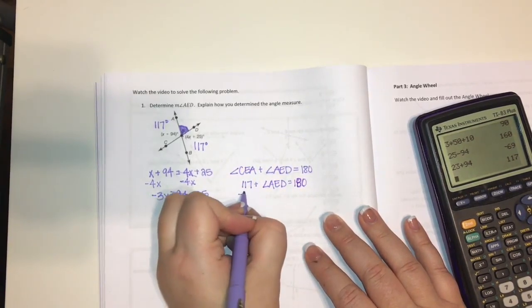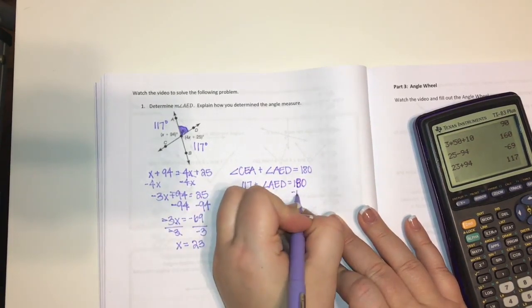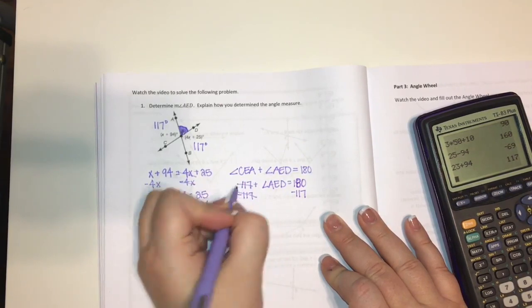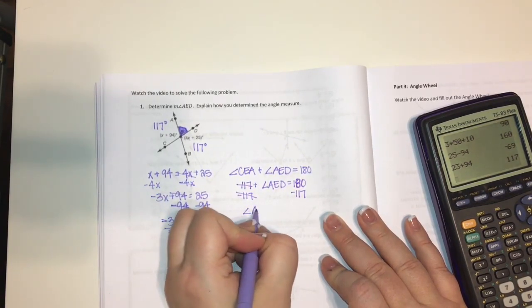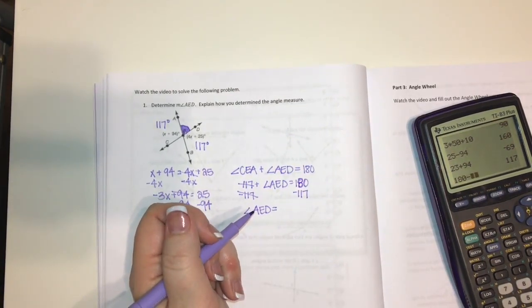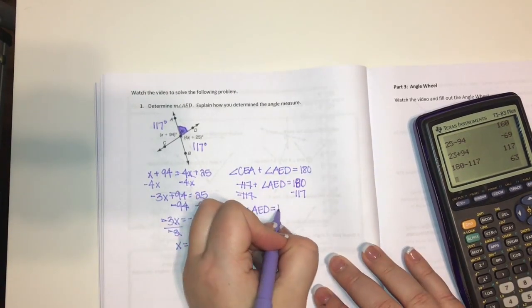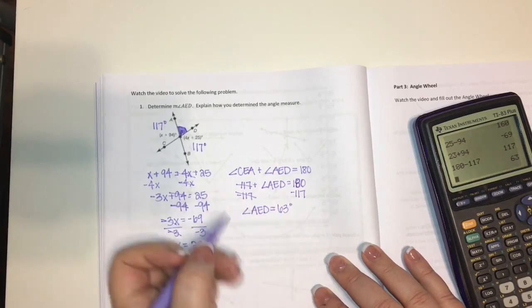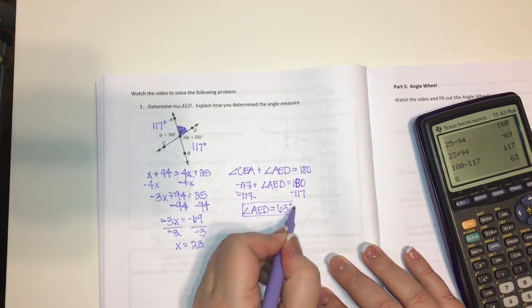Now I just need to subtract my 117 on both sides. Those will cancel. And angle AED equals 63 degrees. So there's your answer for that problem right there.